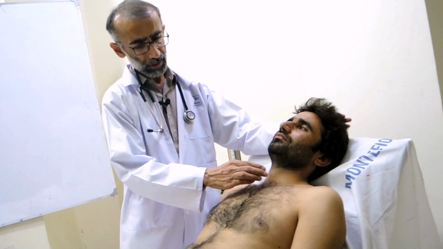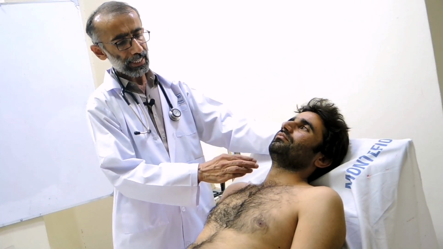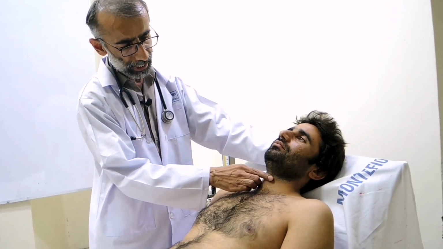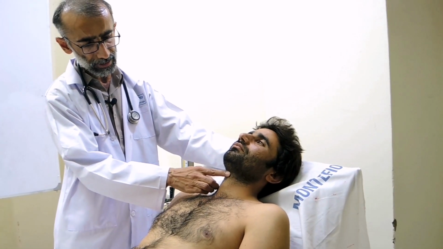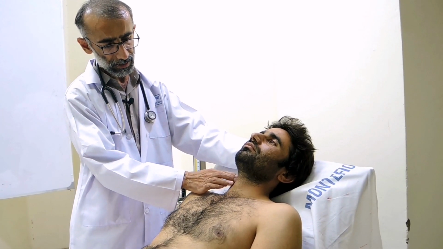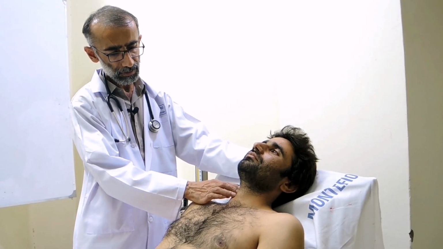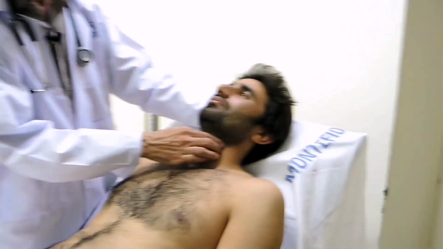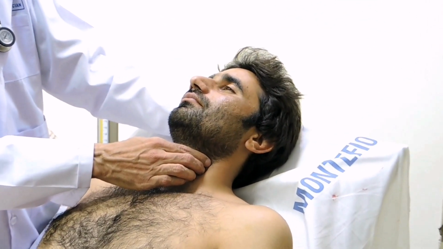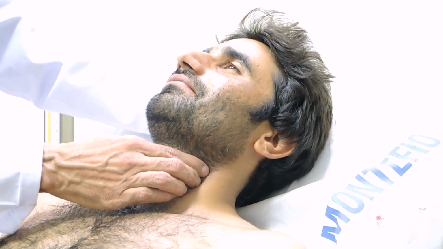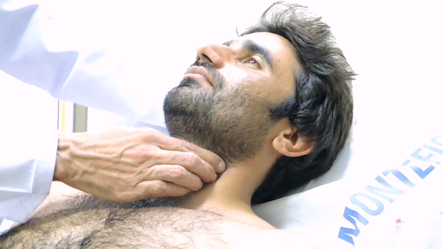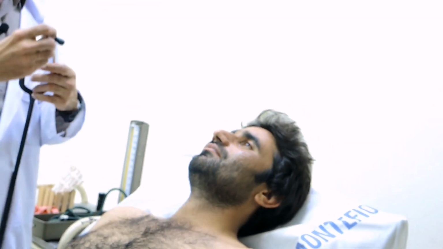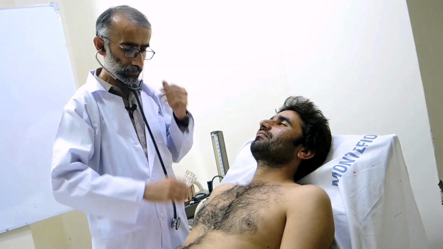Now assess carotid pulsation along the anterior border of the sternocleidomastoid muscle at the level of the laryngeal cartilage. This is the laryngeal cartilage, this one. Palpate each carotid separately. Now auscultate the carotid for bruit.